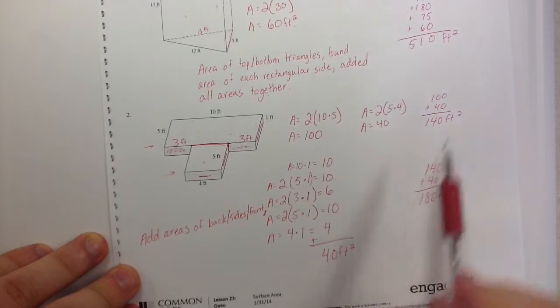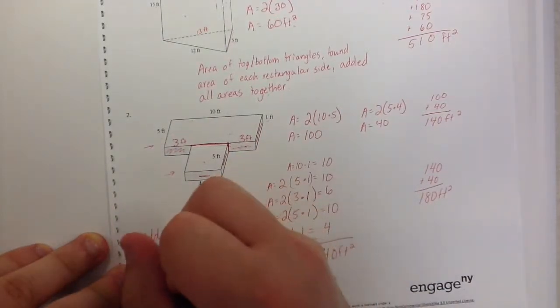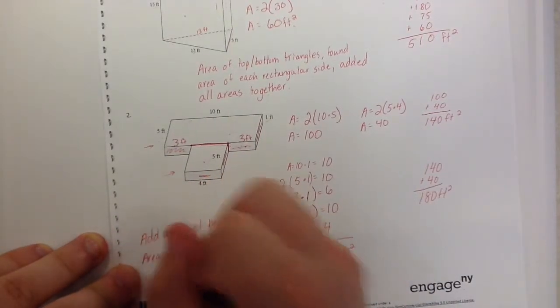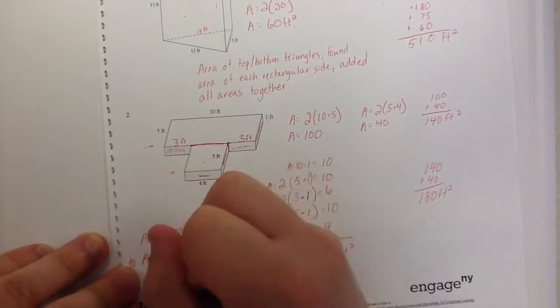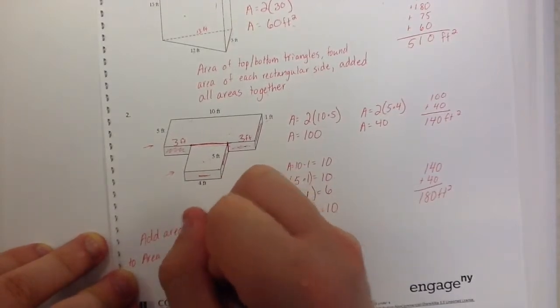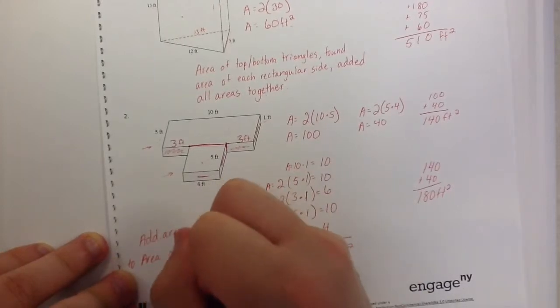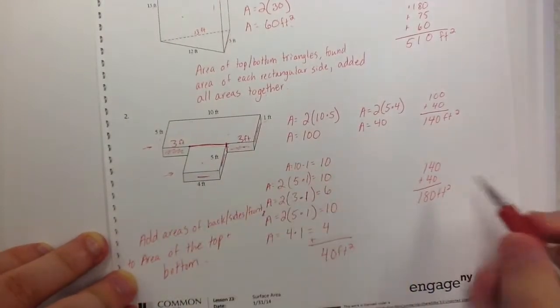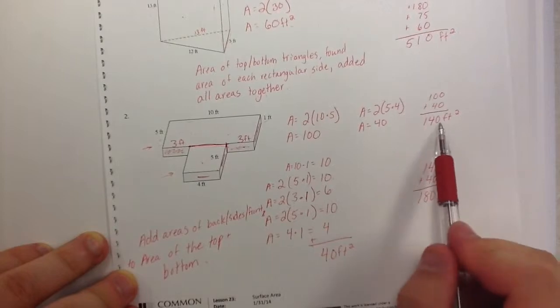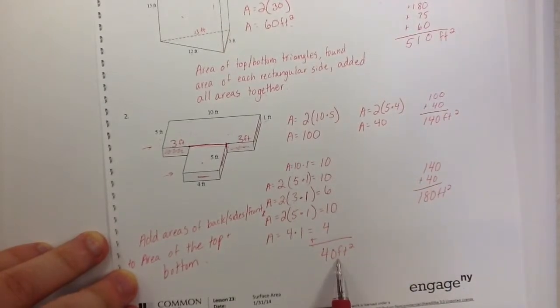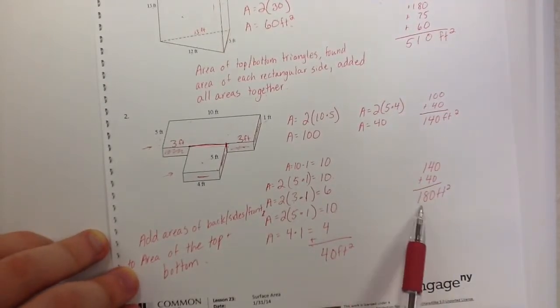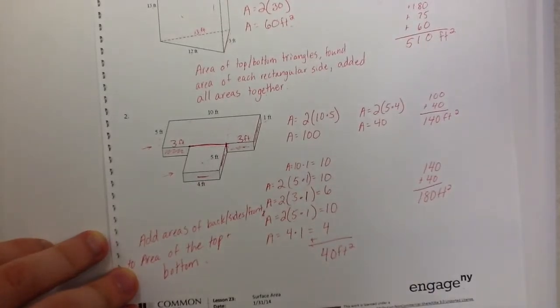We added that to the area of the top and bottom. And that's what we did right here. We found the area of the top and bottom, added it to the areas of the back, sides, and front. Total 180 feet squared. That is lesson 23, exit ticket.